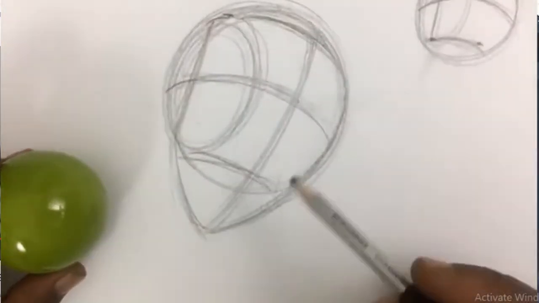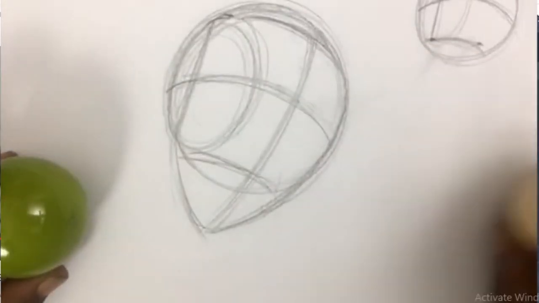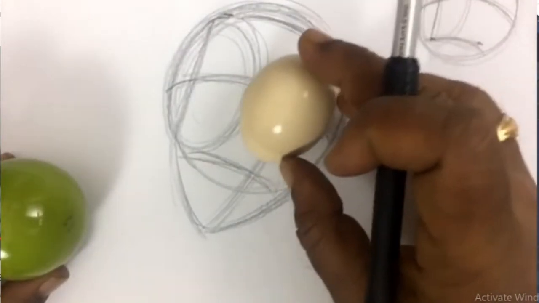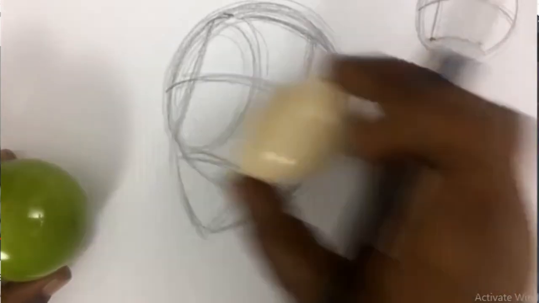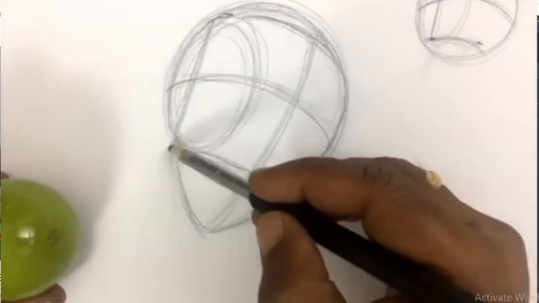So I got some oval shape. Okay, I got some shape like an oval, like this. Fine. So now this should be oval kind of.